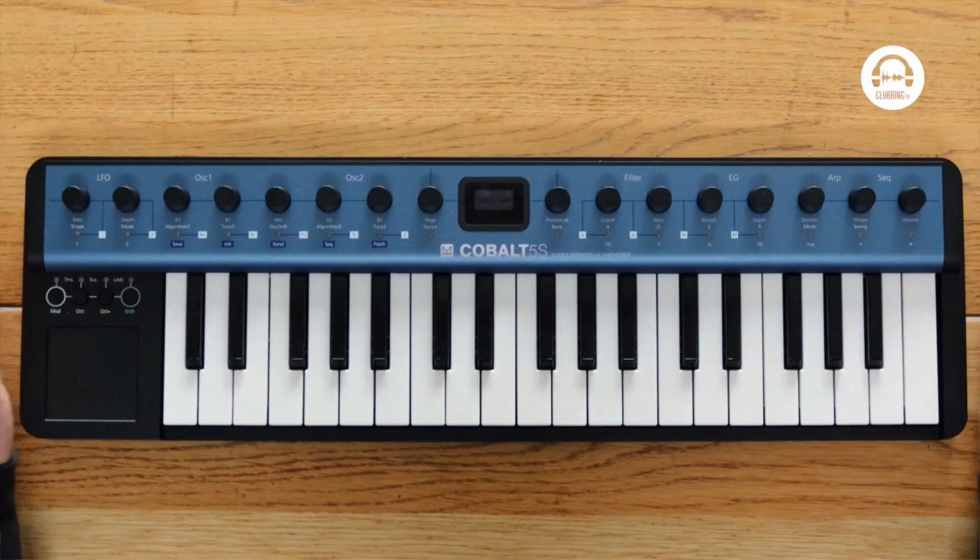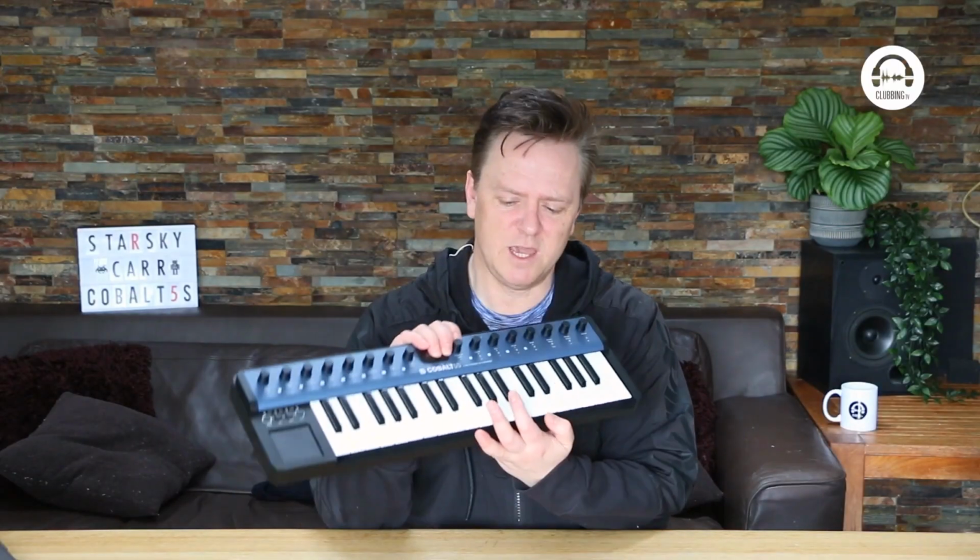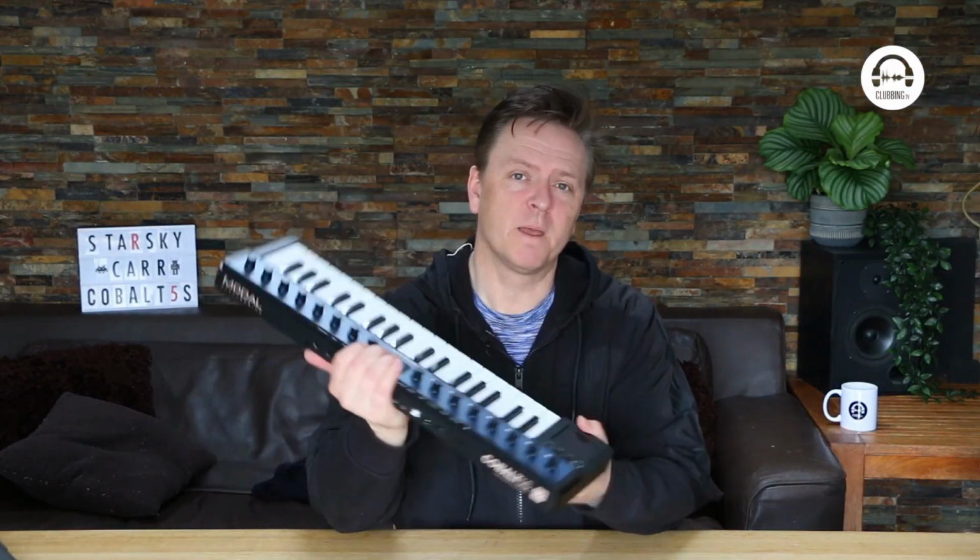As ever, all the sounds on that intro track were created on the Cobalt, except for the drum sounds. Before I go into exactly what it is, let's just take a look at the actual hardware, because it's a really sort of nice, chunky, high quality feeling bit of kit.